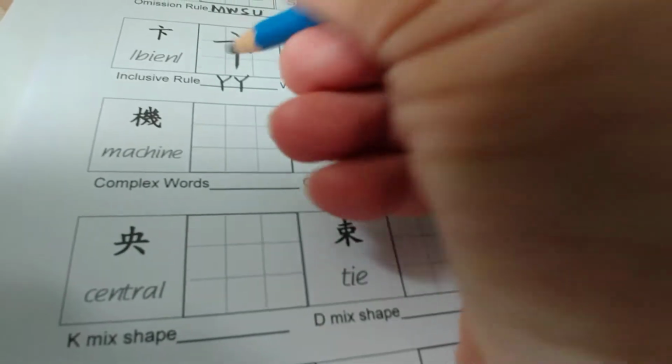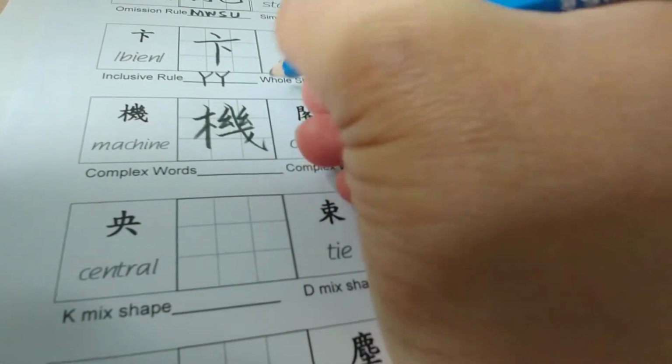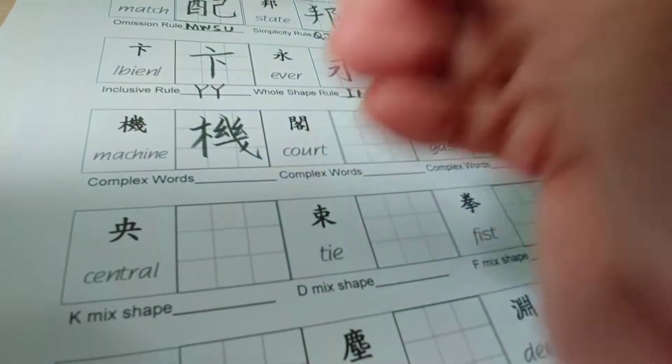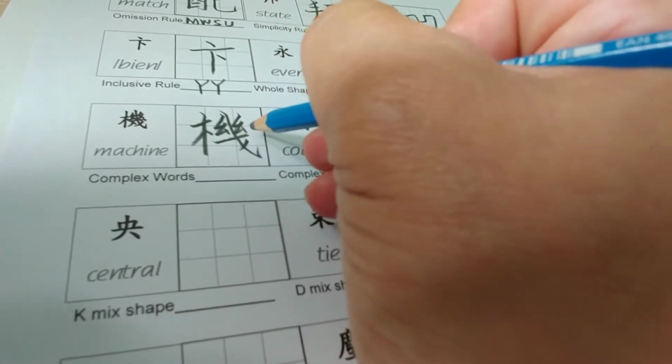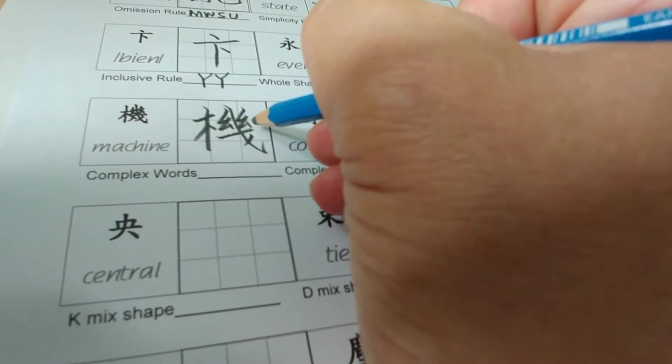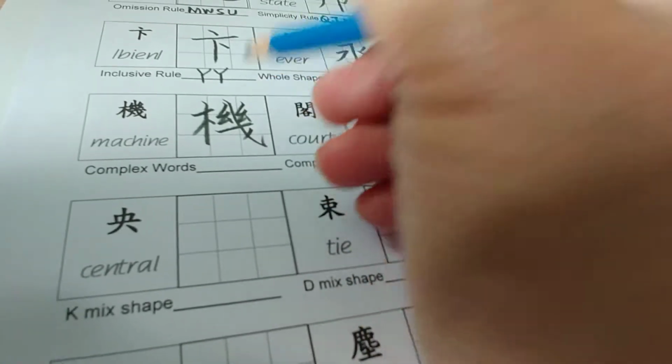And this one we just mentioned. This is a D on the left hand side. And this is a complex word we just mentioned. And this is VI, but I don't write it now because this is in writing the last dot, the last stroke.